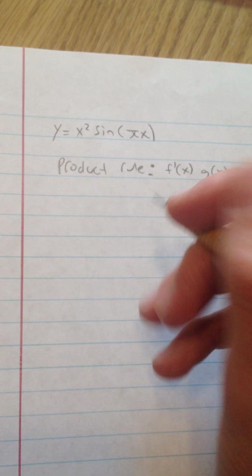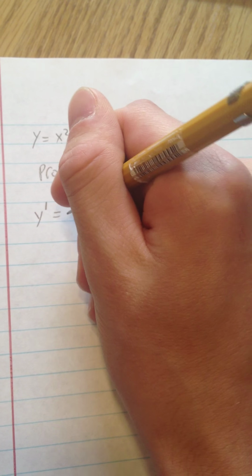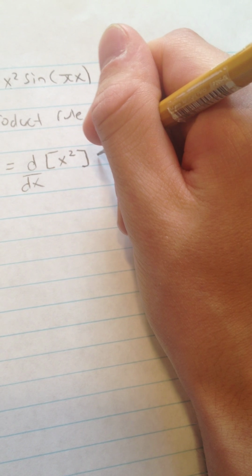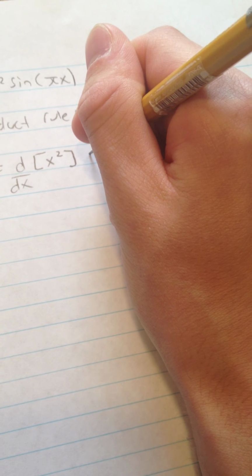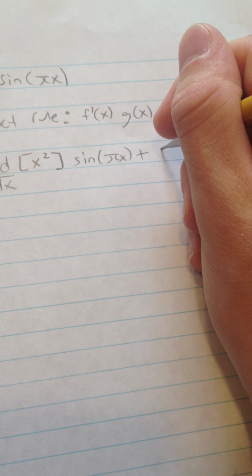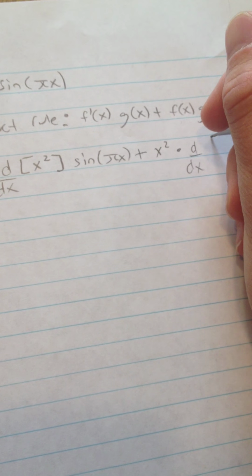So to set this up, we have y prime equals derivative of the first times the second plus the first times derivative of the second.